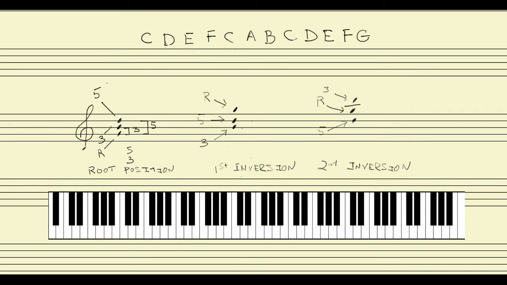So let's calculate the intervals from the bottom note. Even though the bottom note is no longer the root, it's the third. So the B is now the bottom note. Now the first note in the triad above the B is the D, which is a third above the bottom note.